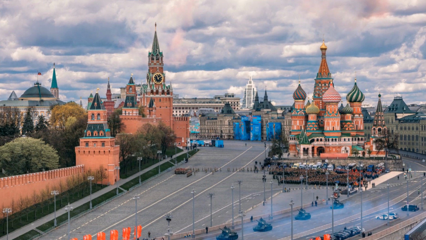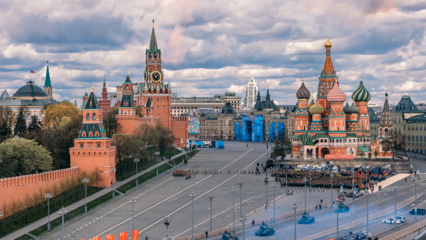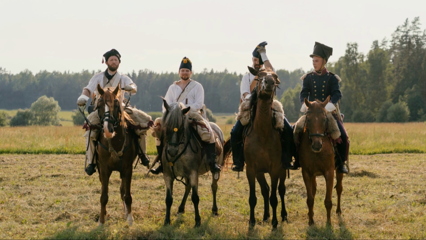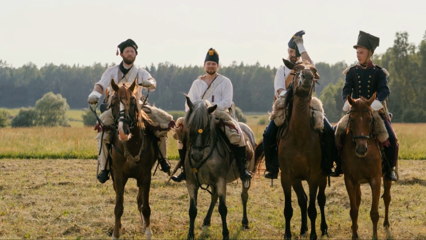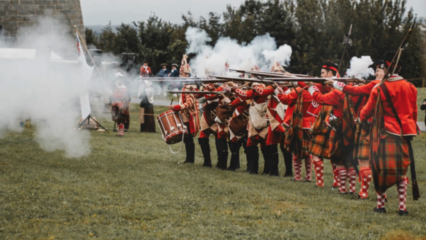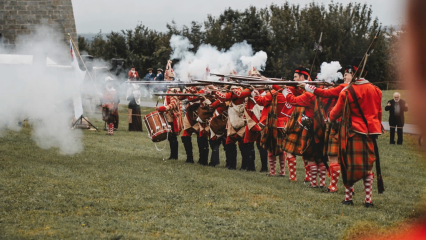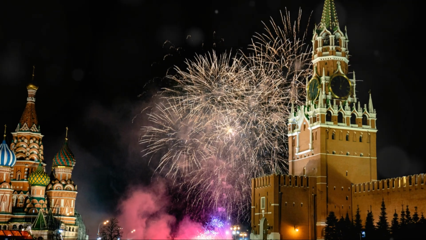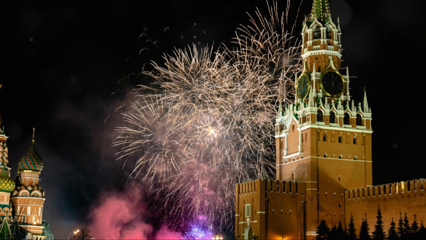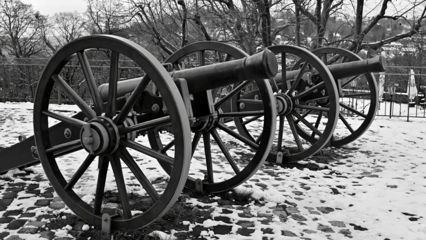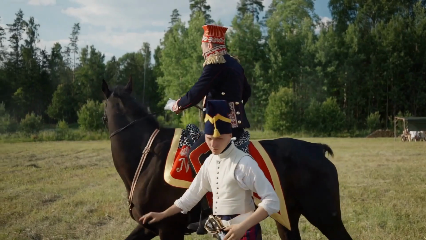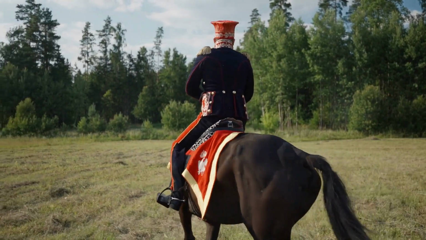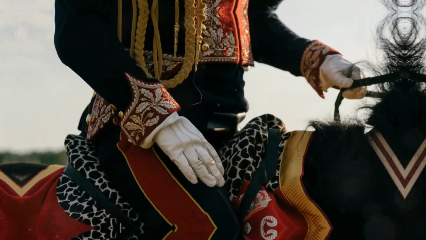Perhaps the most ambitious and disastrous of Napoleon's campaigns was the invasion of Russia in 1812. The Grande Armée, numbering over 600,000 men, crossed into Russia in June. The French finally won a Pyrrhic victory at Borodino in September, but found Moscow abandoned and burning when they arrived. Forced to retreat as winter set in, the Grande Armée was decimated. This campaign marked the beginning of the end for Napoleon's empire.